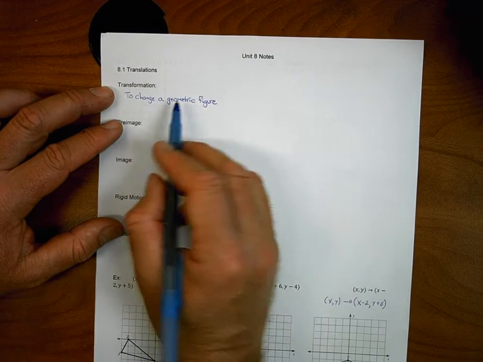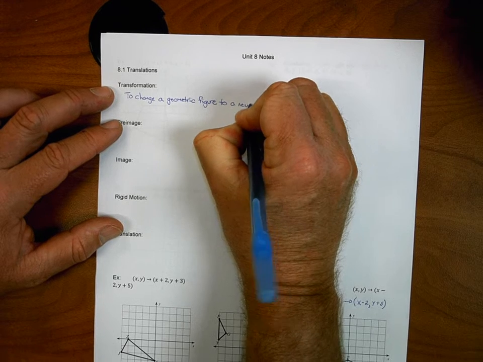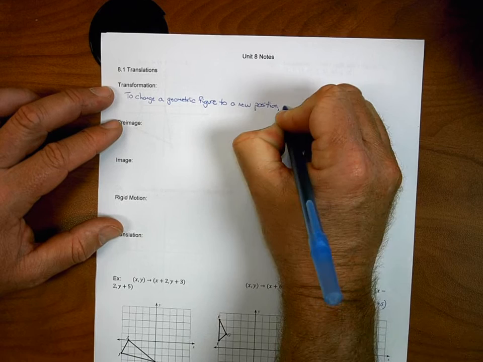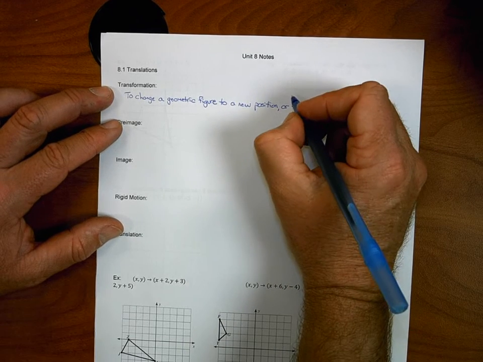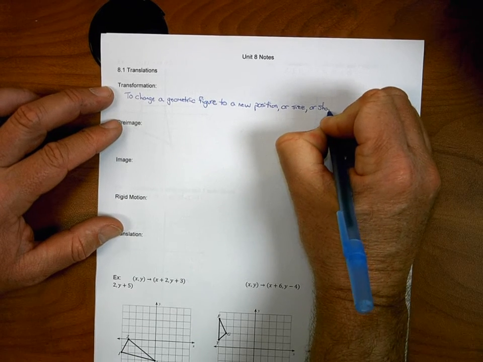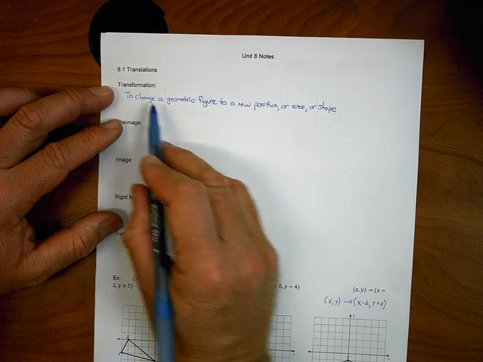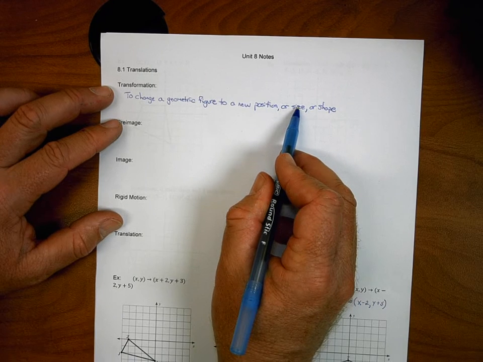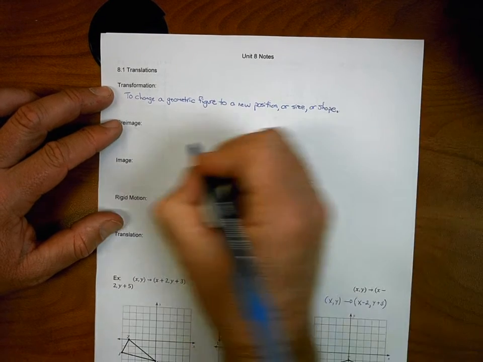We're going to change a geometric figure to a new position or size or shape. So when you do a transformation, you're changing it to a new position, or a different size, or actually a new shape.